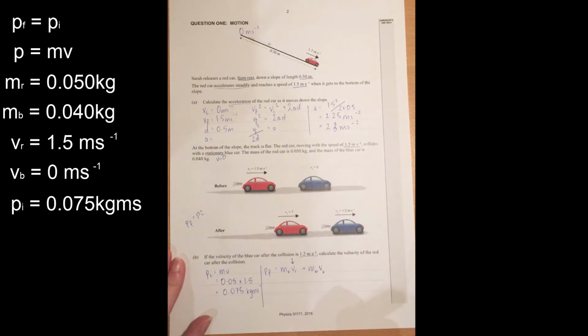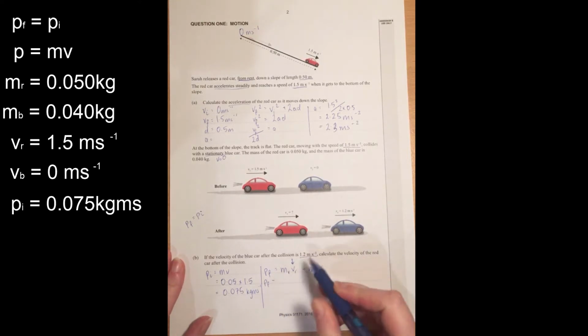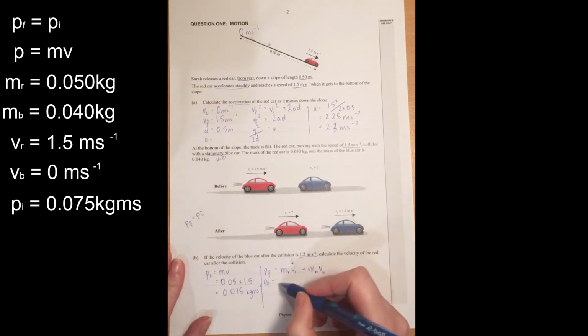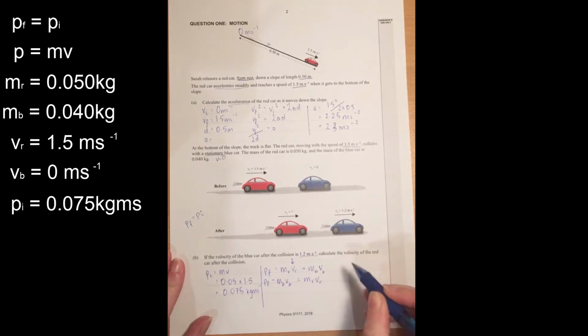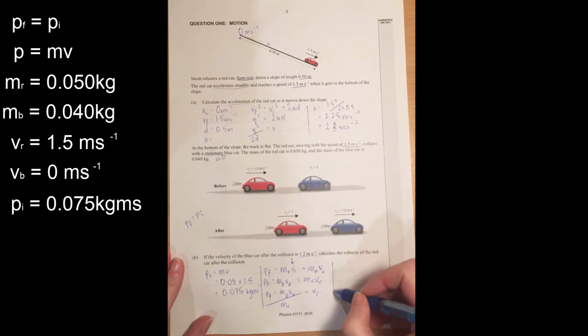All right, so what we're going to do is we're going to do PF minus, because we're moving this whole lot to the other side, so minus, okay, and then we're just left with the momentum of the red car. Now we only want the velocity. Okay, so if you want to rearrange first, that is the way to do it.